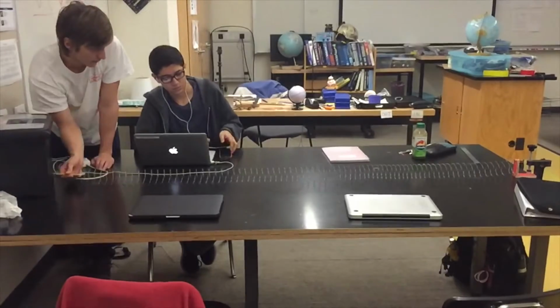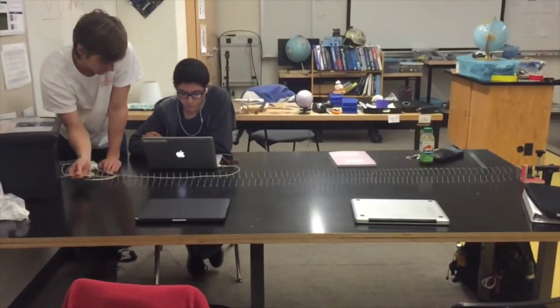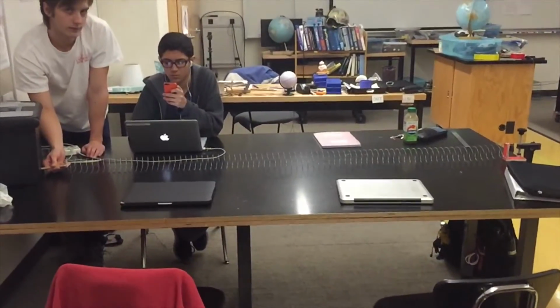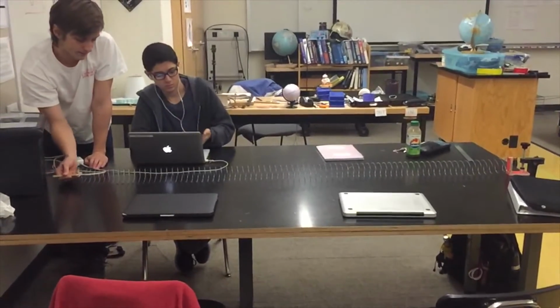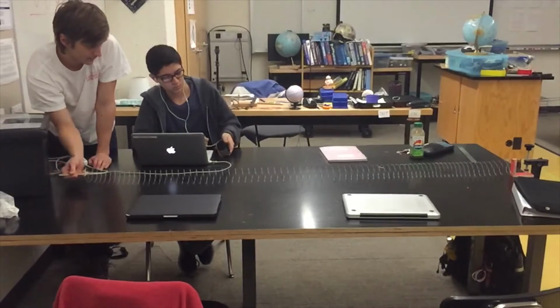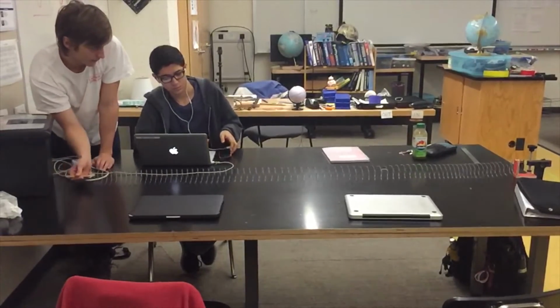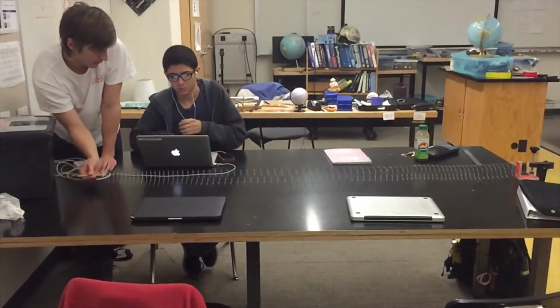Wow, that was really neat. Let's see it again. We can now see this in slow motion. For this experiment, Wyeth pulled the slinky back 2 meters and started making waves. He attached the slinky to a fixed end, causing the waves to come back at us.